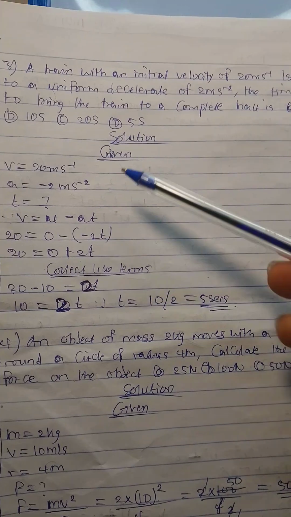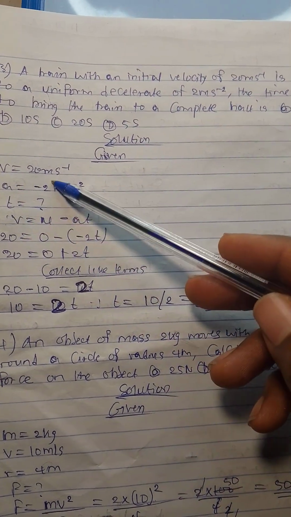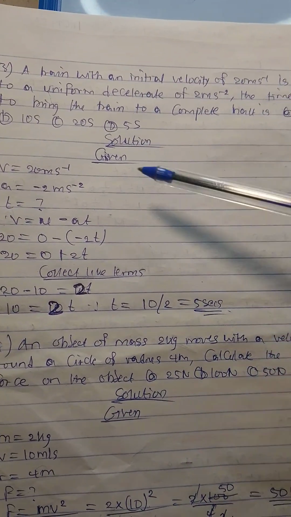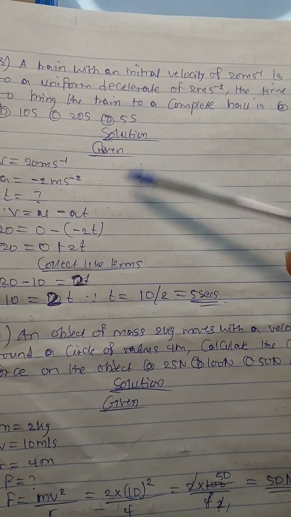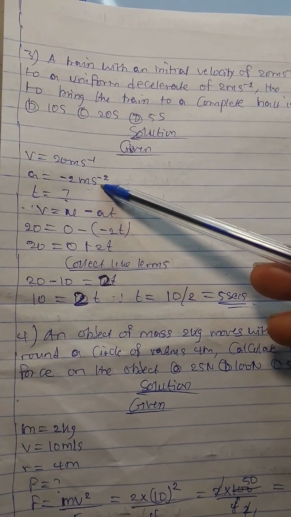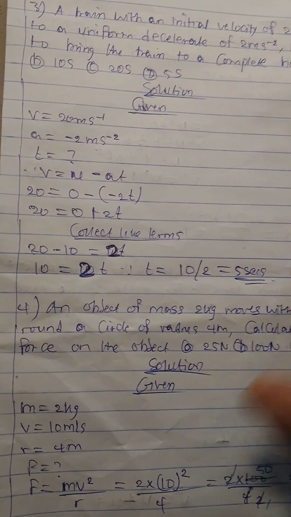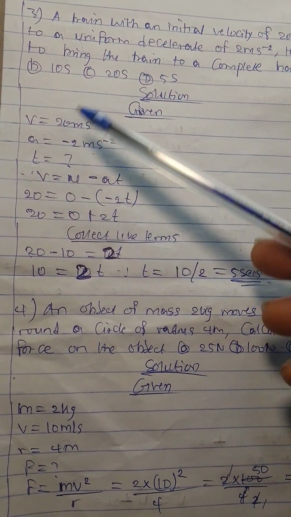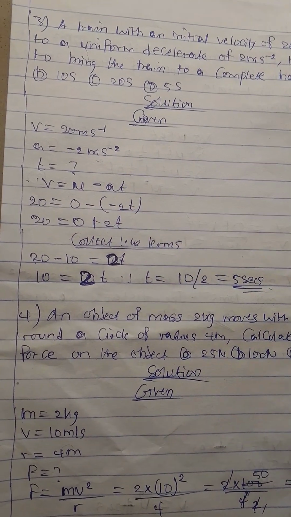Now what is given to us here? We are given velocity, which is v equal 20 meters per second, and also we are given deceleration, which is 2. So a will become minus 2 because it's decelerating. That becomes minus 2 meters per second squared. So we have to find the time, and time is unknown. Now the formula to use to solve this question is this, because in this question I have velocity, I have acceleration, and we have to find time. Now therefore let's solve it.